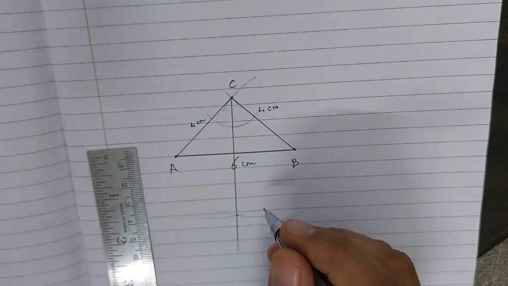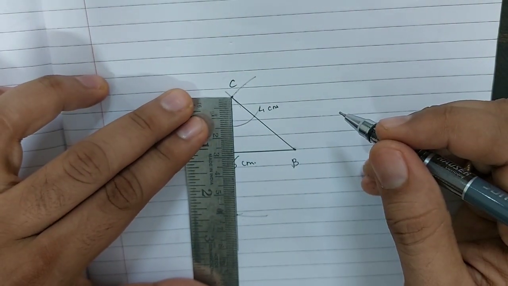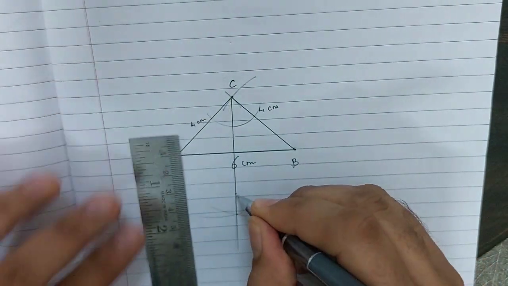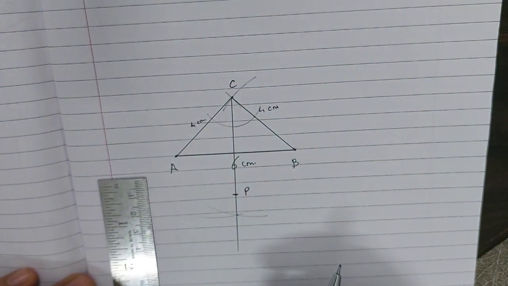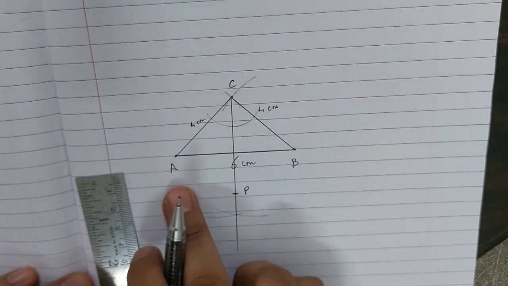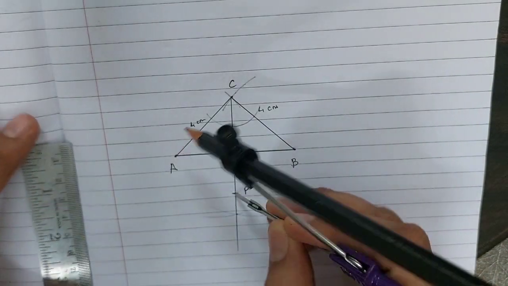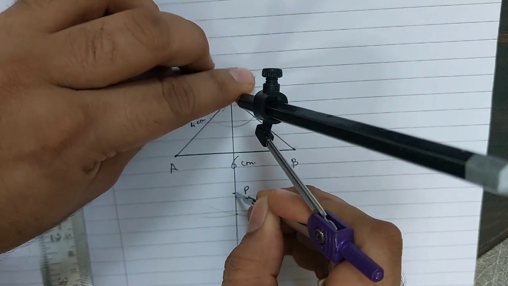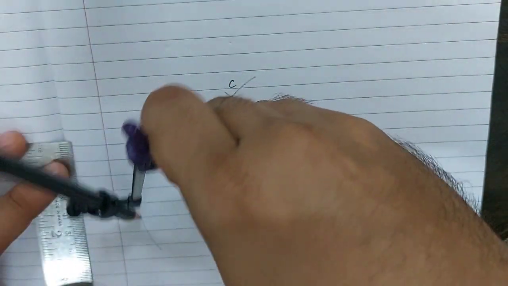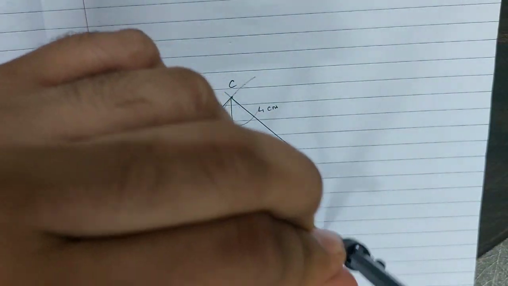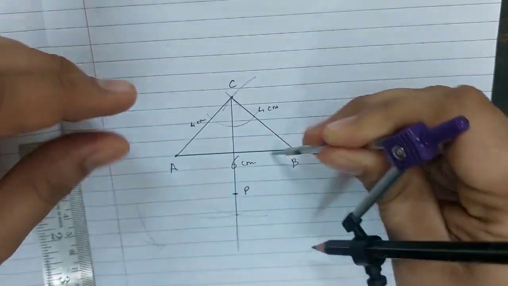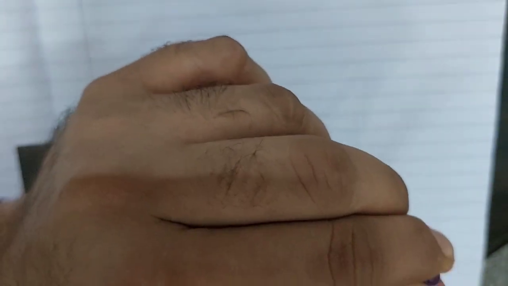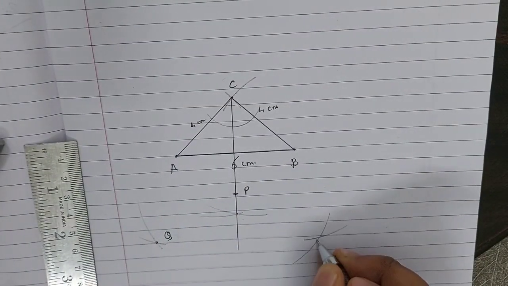Now they want point P 5 centimeters away from C. That will be here. That's point P, 5 centimeters away. And now they want point Q and R 5 centimeters away from P as well as from A and B respectively. So 5 centimeters first of all is this much. So put an arc here and here. Then from A also. And then from B as well. So this is point Q. This is point R.